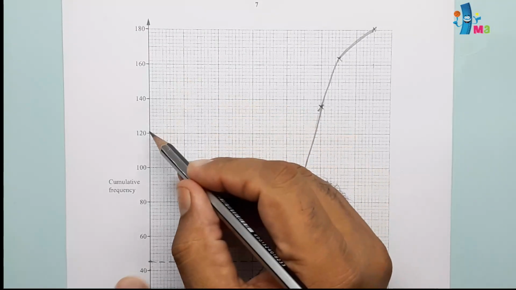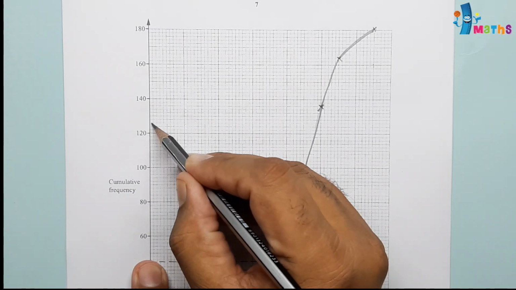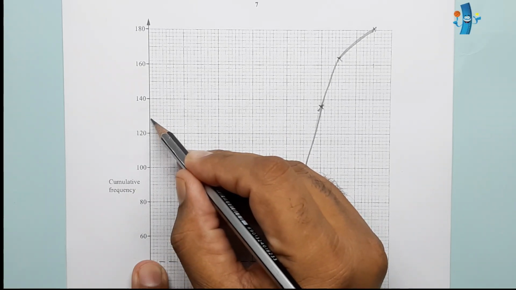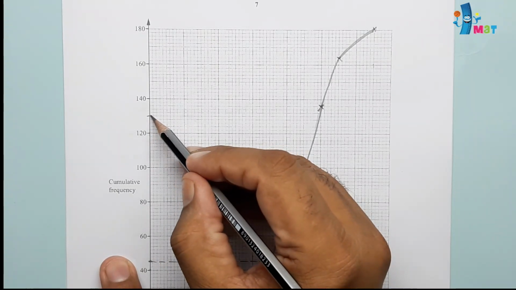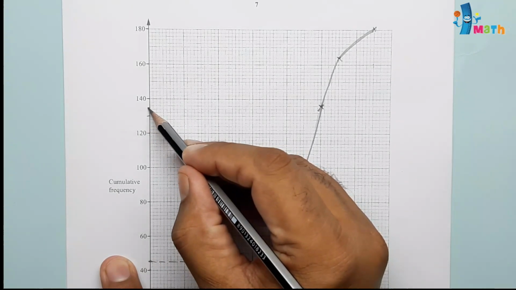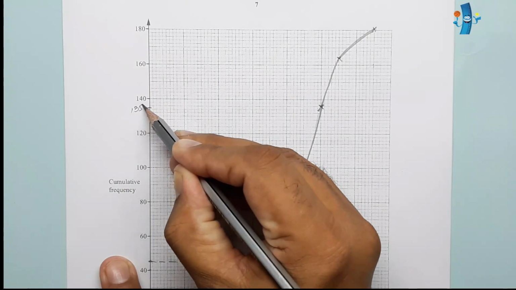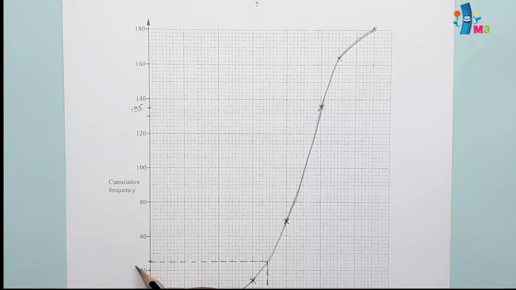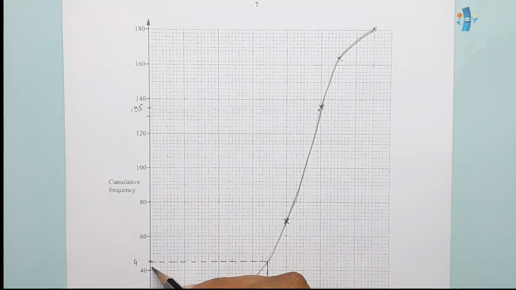So this is 120, 122, 4, 6, 8, and 130 will be this one. So we need 135. So this will be 135. So I will mention 135 here, and this was 42, 44.